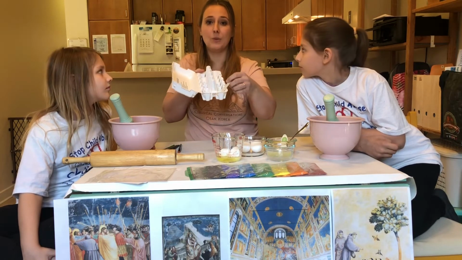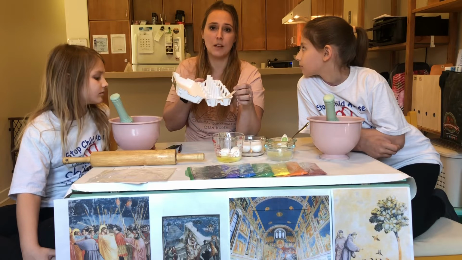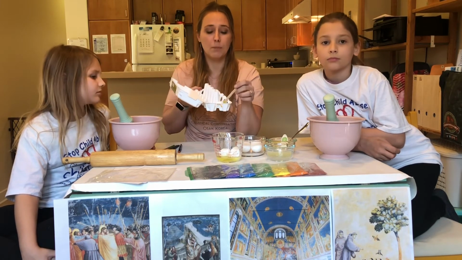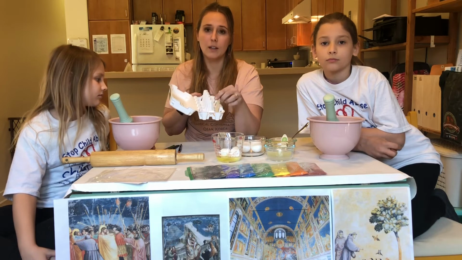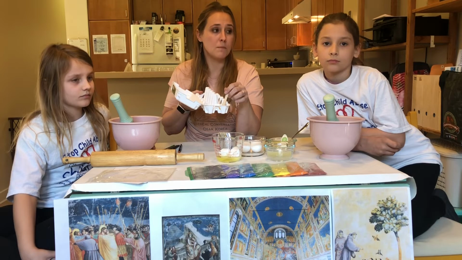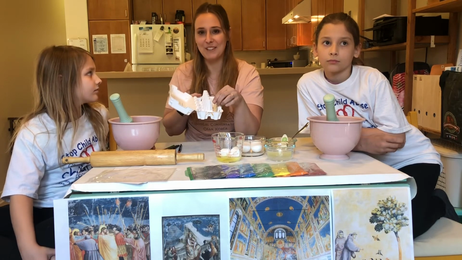And now you can use your paint to try out the elements of realism that Giotto developed on your pre-printed images, or if you have a thick cardstock paper, you can try designing your own. Have fun, you guys.